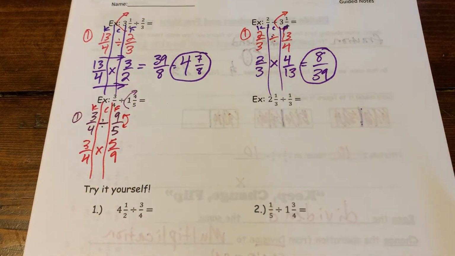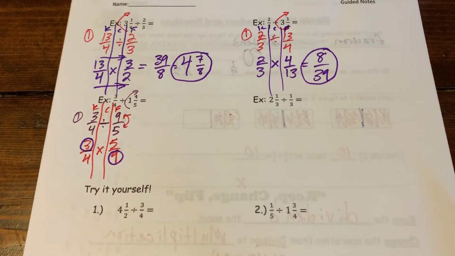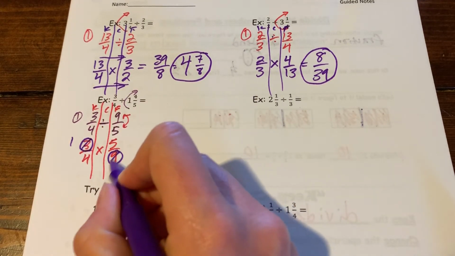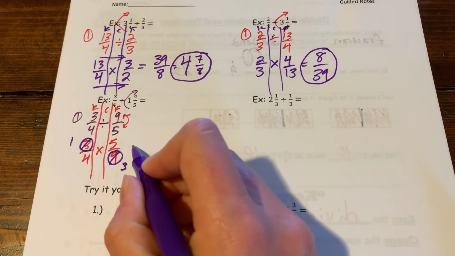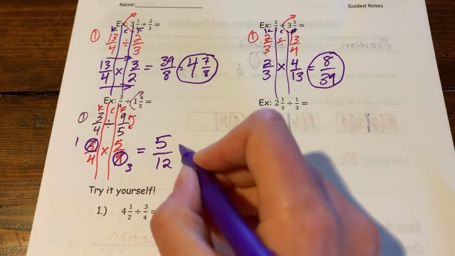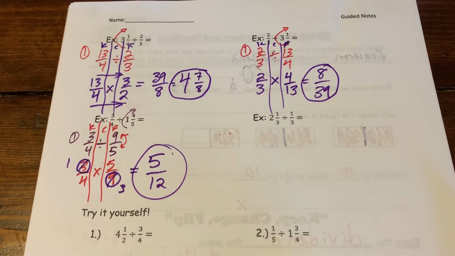All right, let's see. I can actually cross simplify here. 3 and 9 are both divisible by 3. So I'm going to go ahead and do that. 3 divided by 3 is 1. 9 divided by 3 is 3. Now I can multiply 1 times 5 is 5. 4 times 3 is 12. I cannot divide those by a common number, so I am actually done.